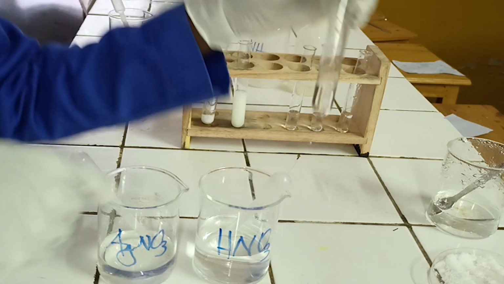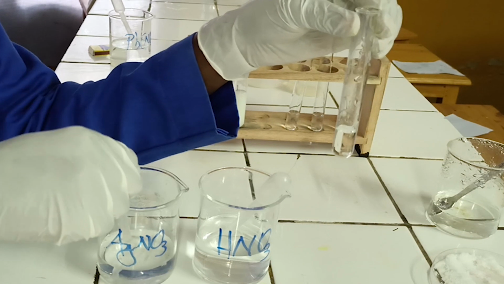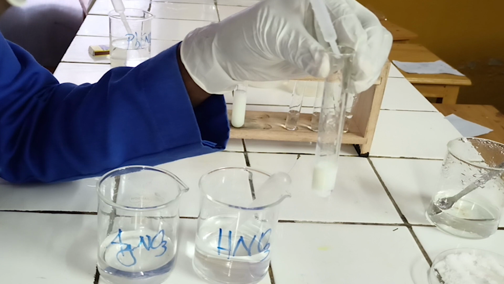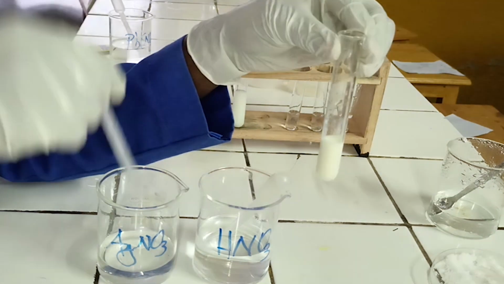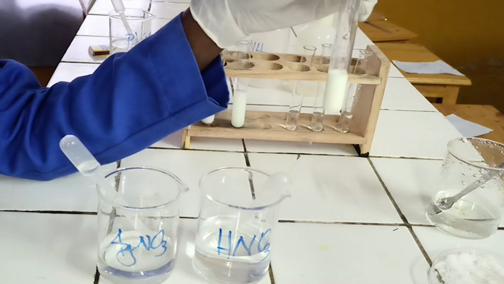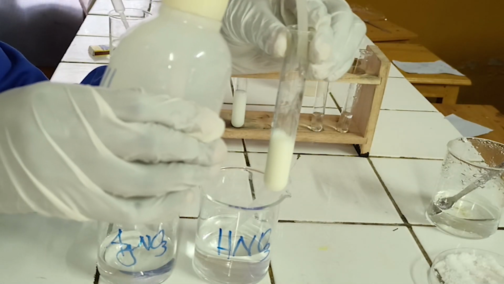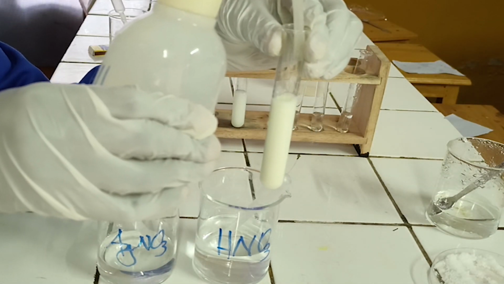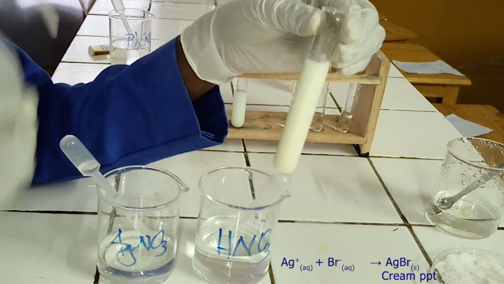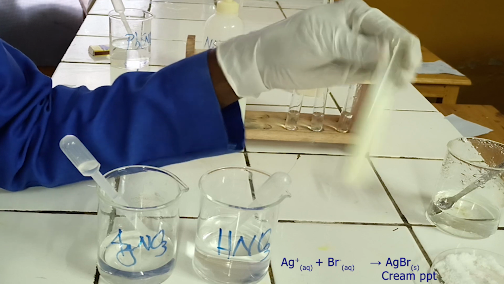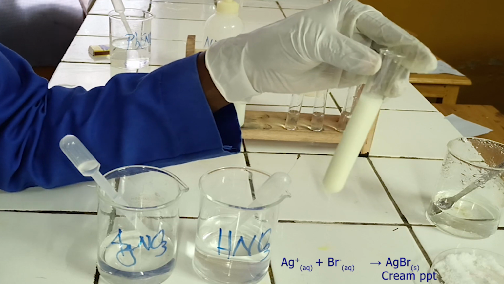To the third test tube, add silver nitrate solution followed by excess of diluted ammonia. As you see, silver nitrate solution reacts with bromide ion to form a cream precipitate. The precipitate formed is insoluble in excess of diluted ammonia. Below, there is the ionic equation for this reaction.